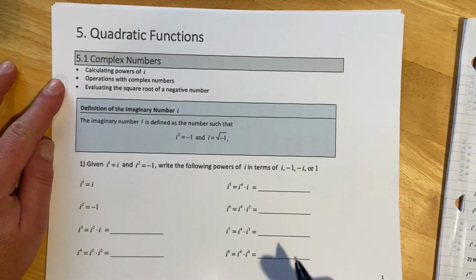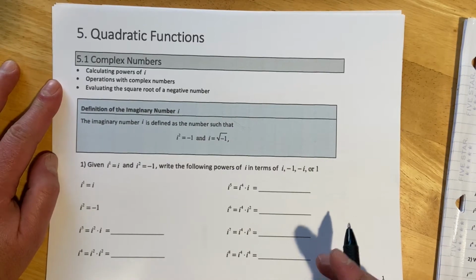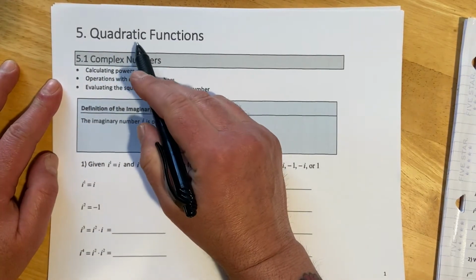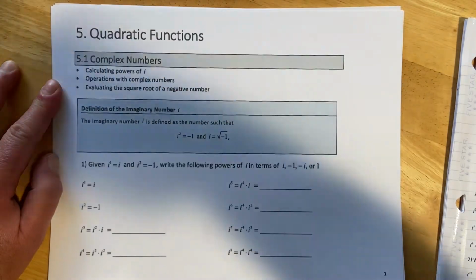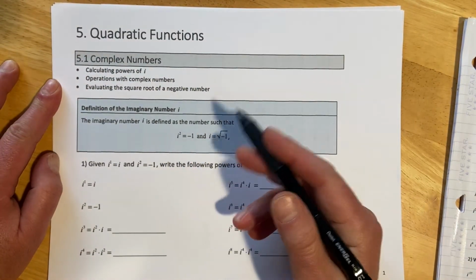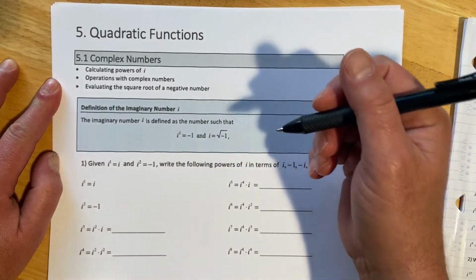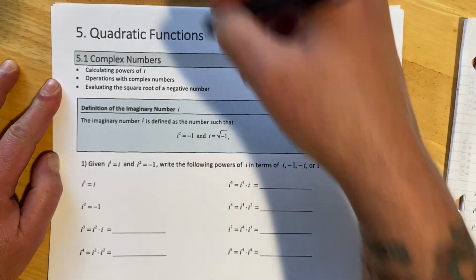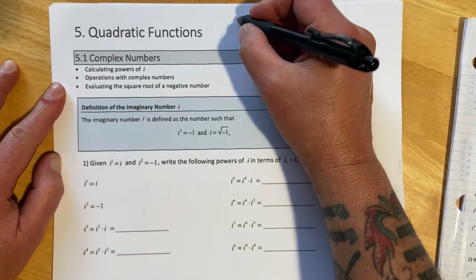Hey all, this is Derek, and we're starting off chapter 5, which is going to be about quadratic functions primarily. But before we get to quadratics, we have to look at a new version of numbers that we haven't looked at, at least in this course, which is complex numbers. And quadratics, we're going to see, are those U-shaped parabolas. You may have seen them in a previous course. You probably did see them in a previous course.